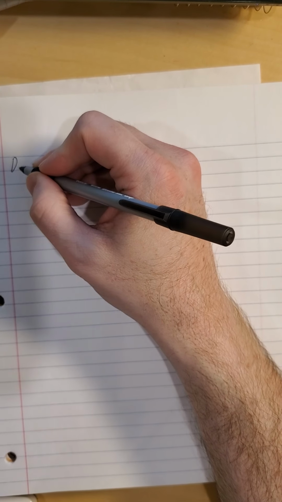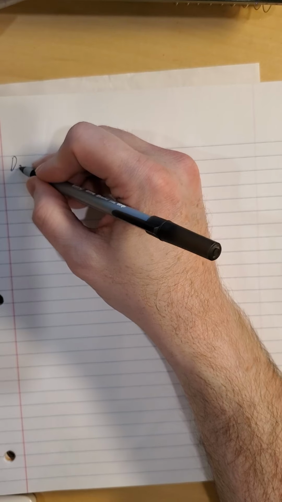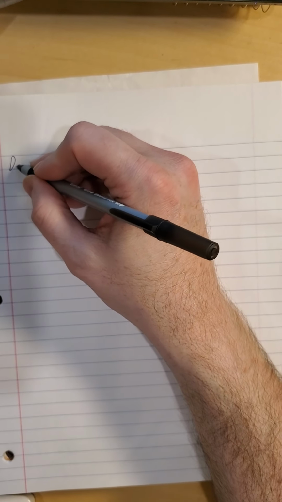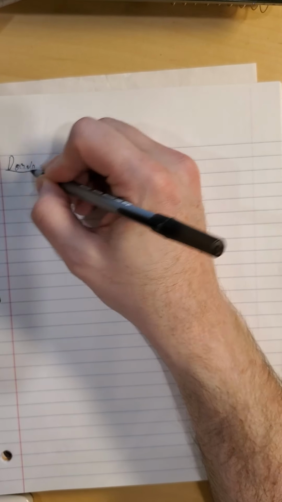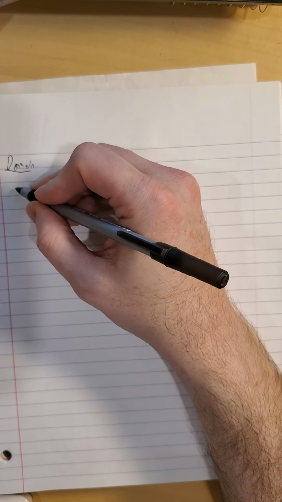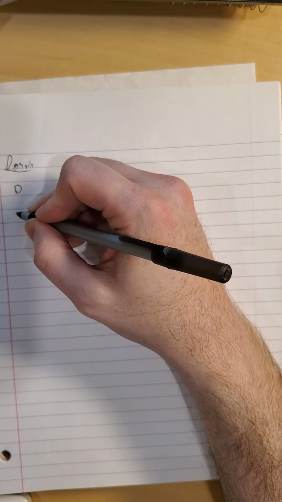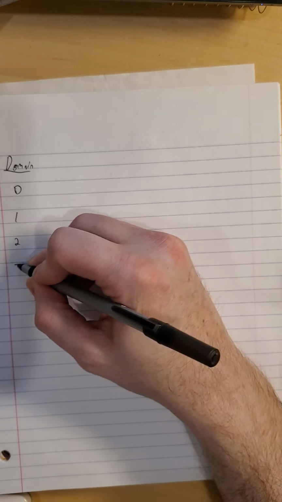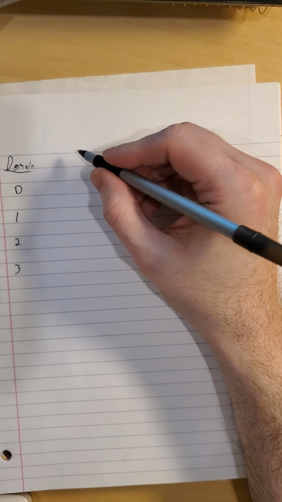But we'll do another diagram. This one not a mapping diagram, though. So domain, we'll go 0, 1, 2, and 3 in our domain values.